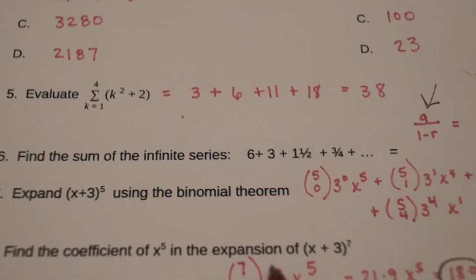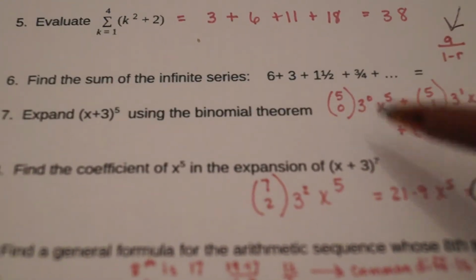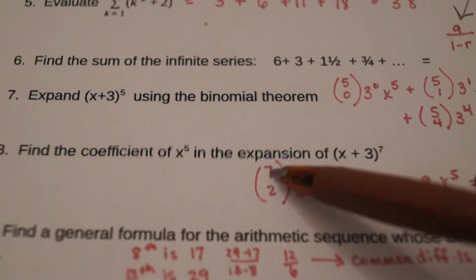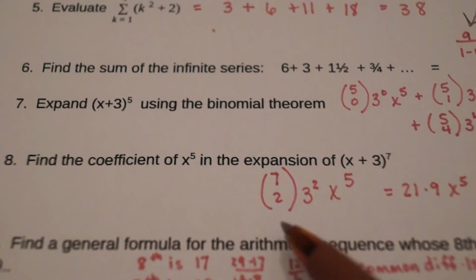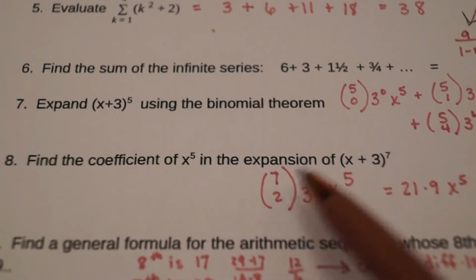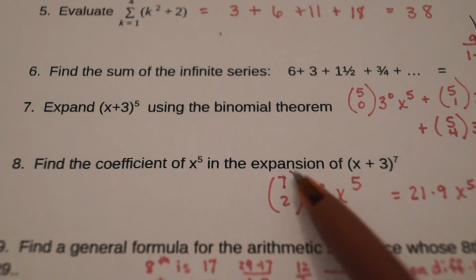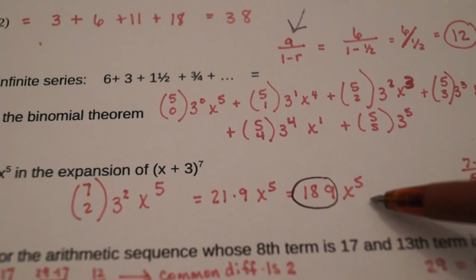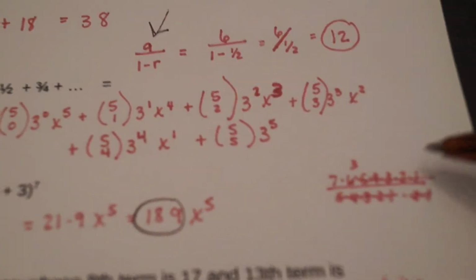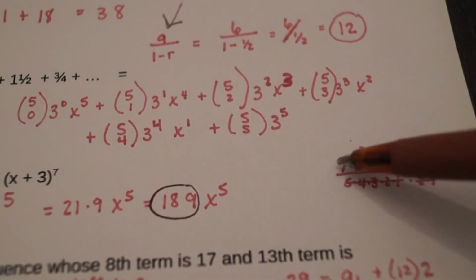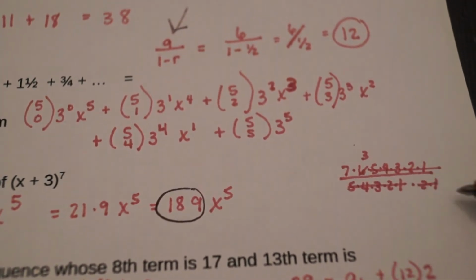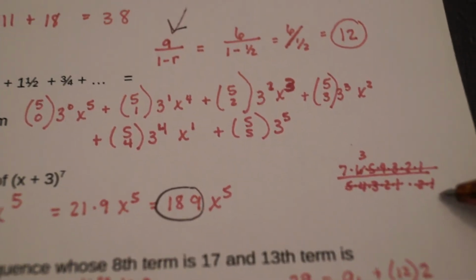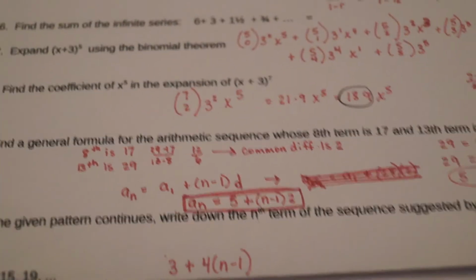And remember that choosing part comes from 7, comes from that exponent, and then the 2 is going to be 7 minus 5. So 7 minus the 5 gives me the 2. And I end up with 189 x to the 5th. I worked it out here in case you've forgotten how to do a combination. It's 7 factorial over 5 factorial times 2 factorial, but you can also put it into a calculator.